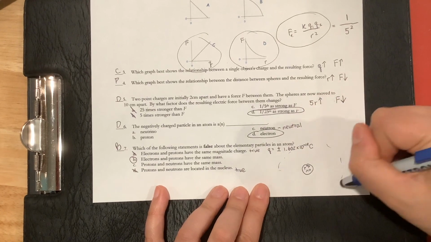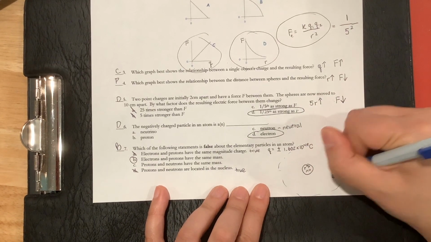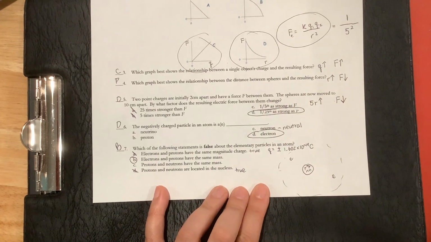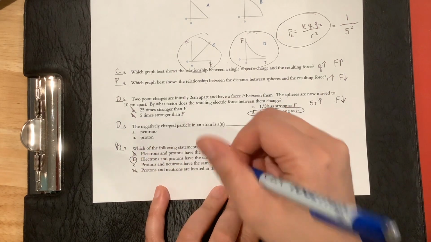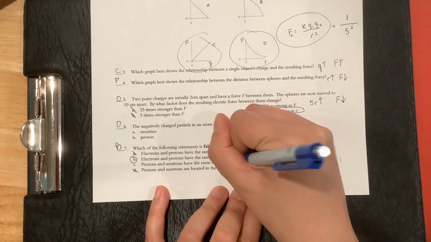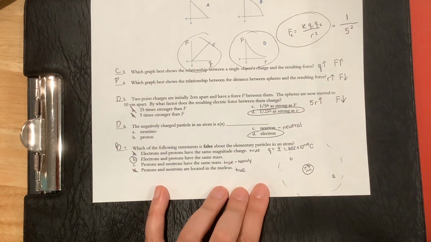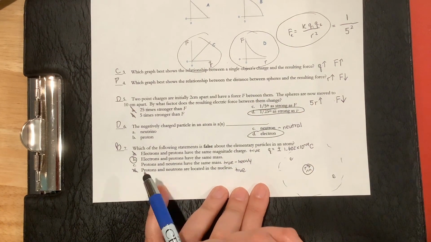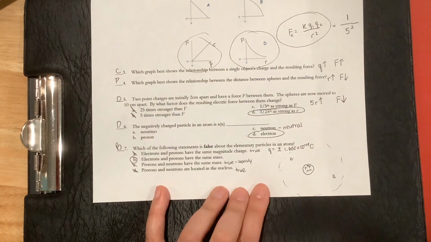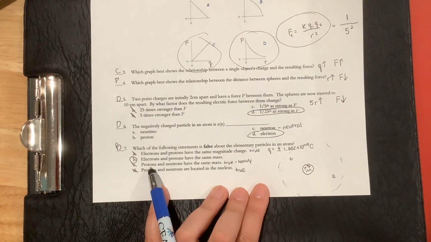Electrons are out here in an electron cloud, and they're very, very light, right? Protons and neutrons both have the same mass. They are heavy. They're approximately the same mass, very, very close together. So C is true and B is false. Electrons are light. Protons and neutrons are heavy.